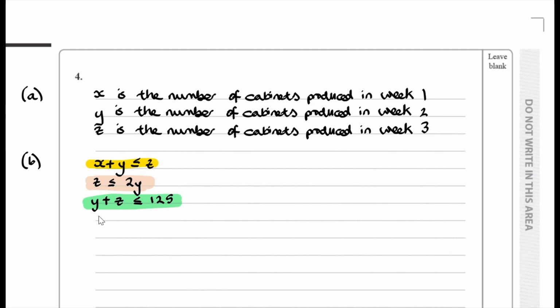And of course we've got our fourth inequality. X, y and z must all be greater or equal to 0. Hopefully that makes sense. So that's part B done.